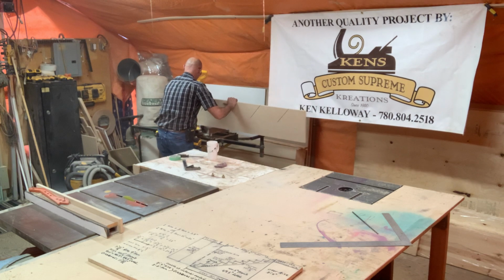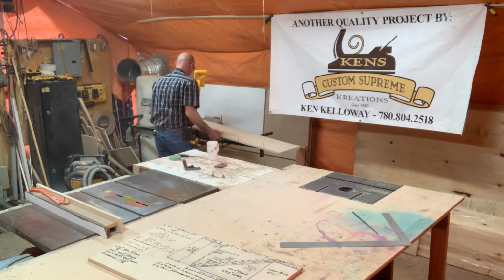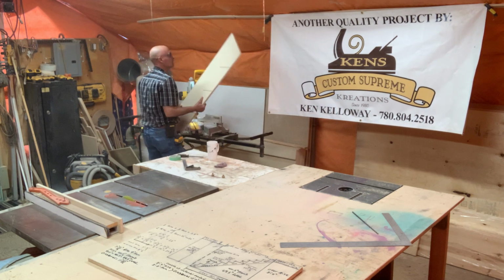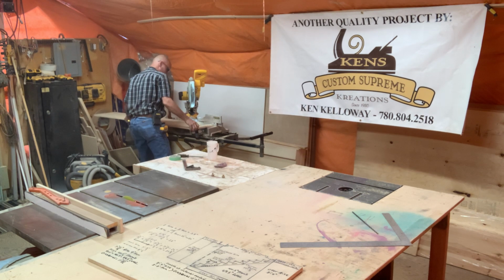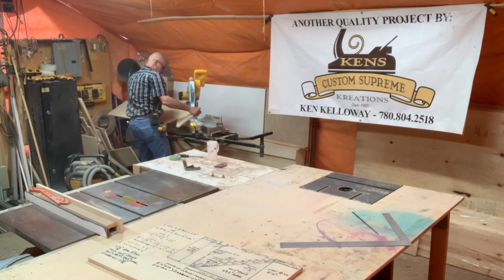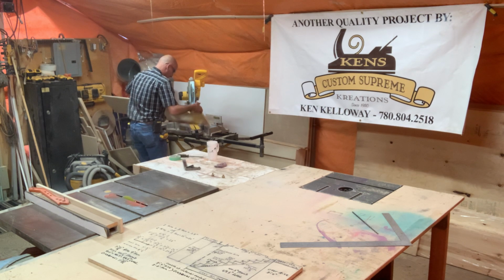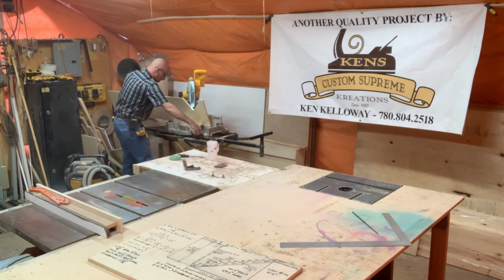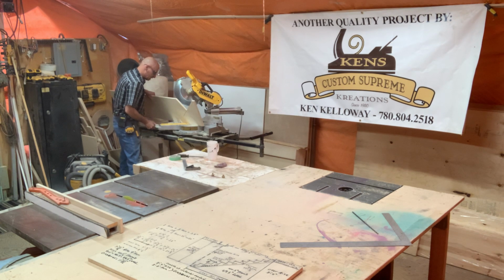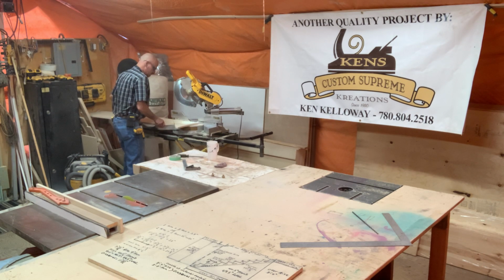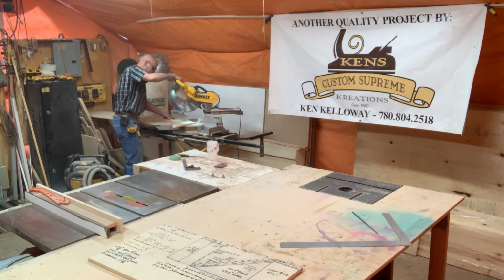Flip that over. Now we've got to take this, because we're trying to cut that out. So 49.5 degrees, you've got to do the one this way. And that's going to finish cutting the bottom out.